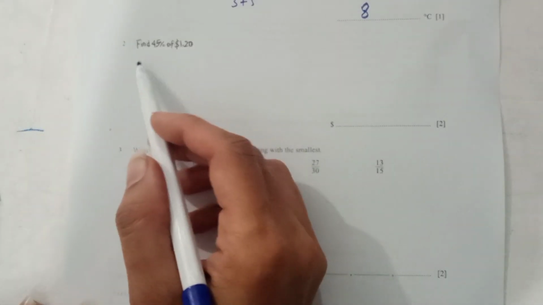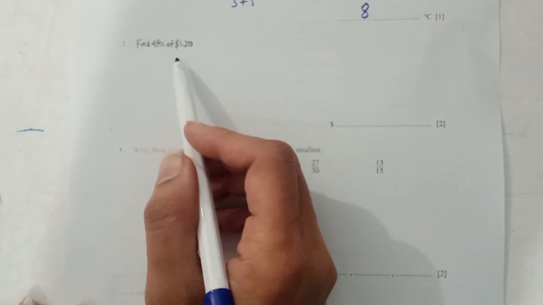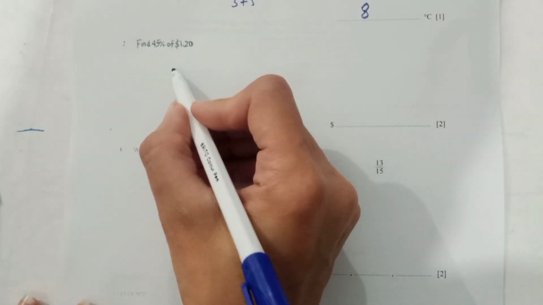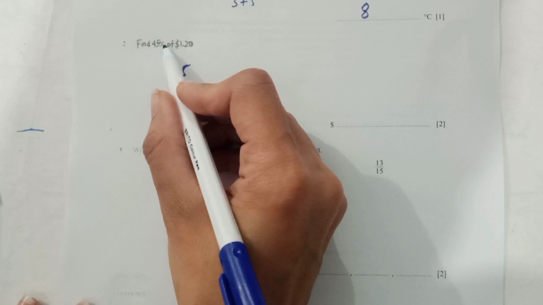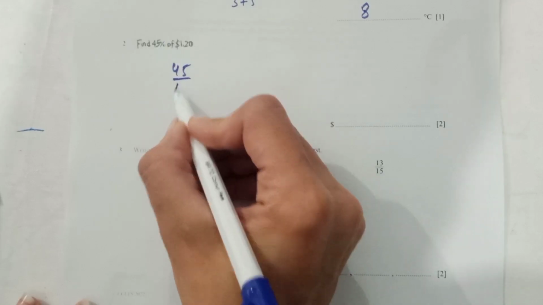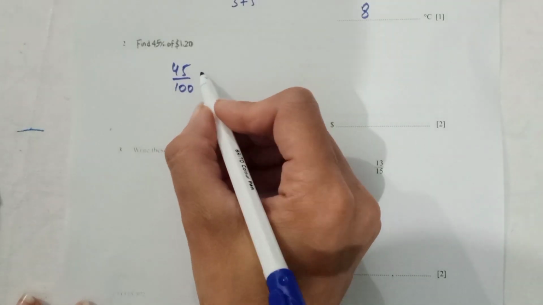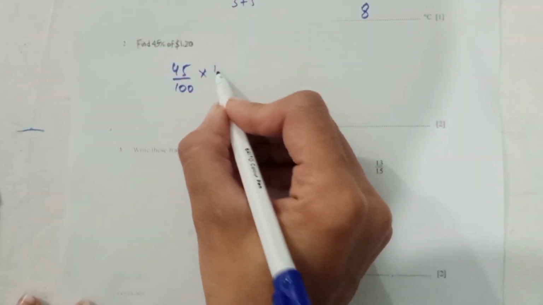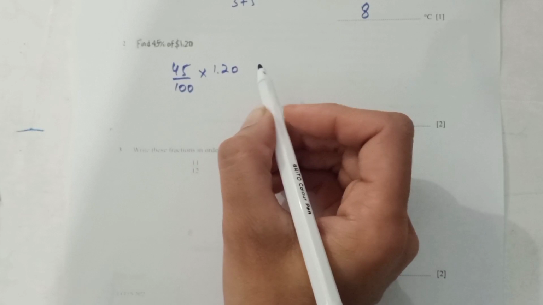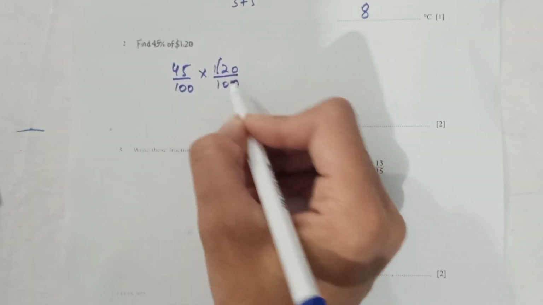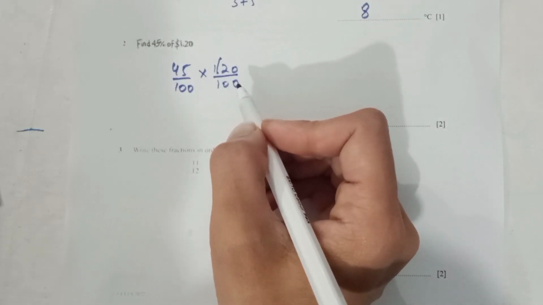Now students, question number 2. We have to find 45% of $1.20. It means we have to write 45% as 45 over 100, and then multiply it by 1.20. Now we finish this by writing 1.20 as 120 over 100, and then we have to simplify it.